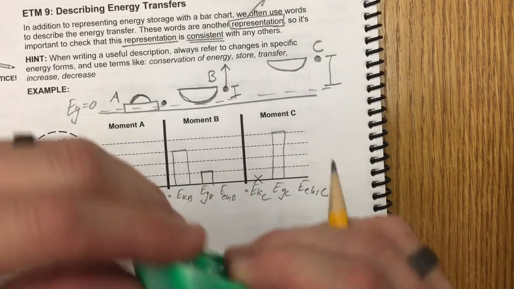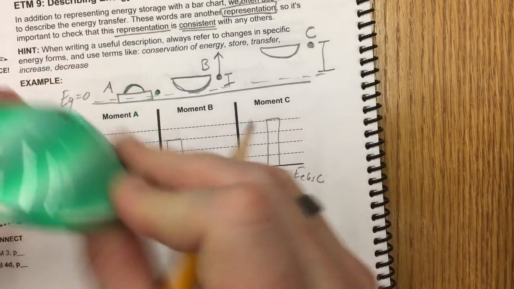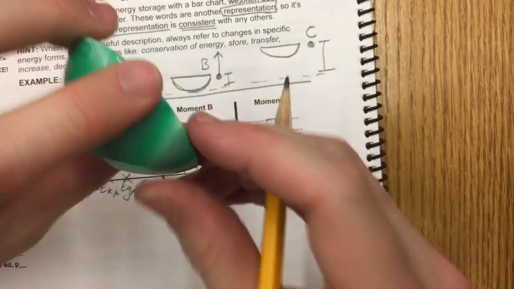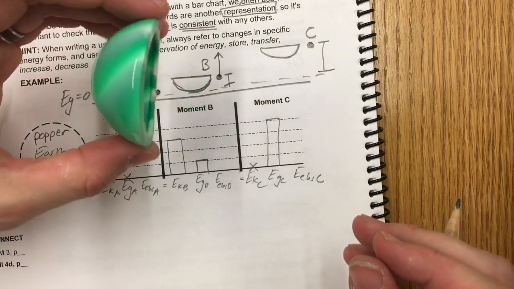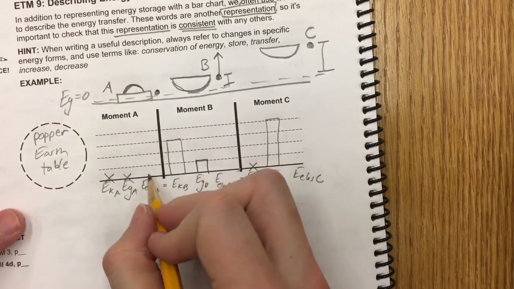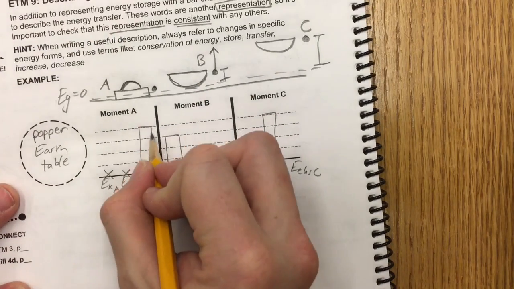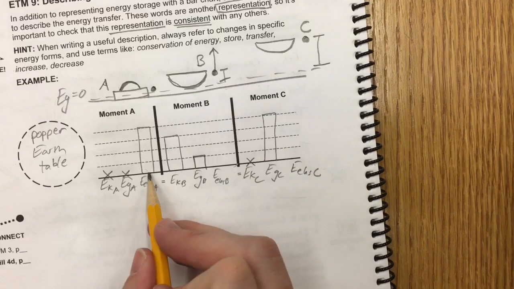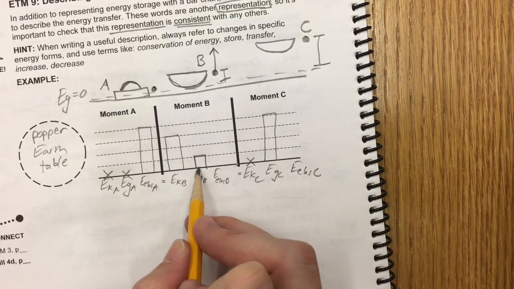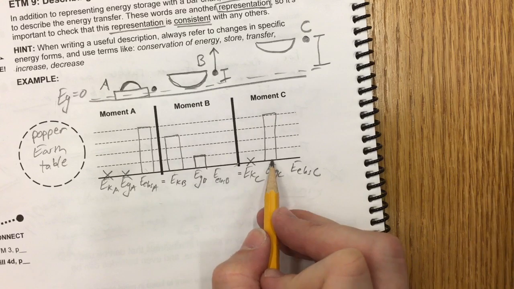So I can say like this prepared popper, this popper that's bent a little bit, is a different shape from its relaxed state. This is its relaxed state. This is its prepared state. I can say that it's storing 4 blocks of elastic energy. I know it's got to be 4 because that's the number that I need to explain the height and the speed that we see at moment B and moment C.